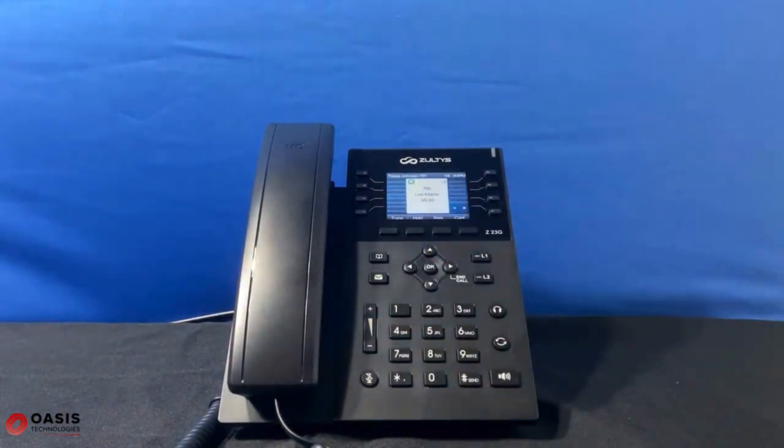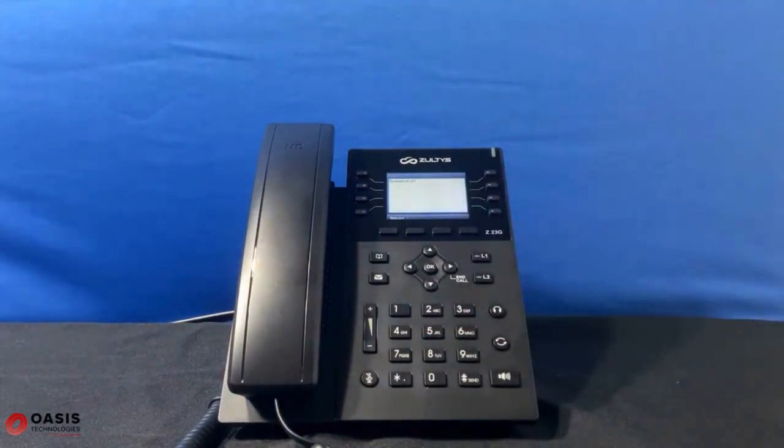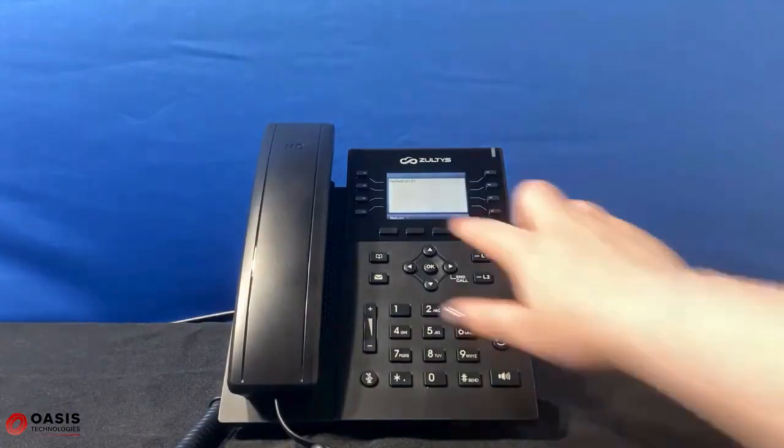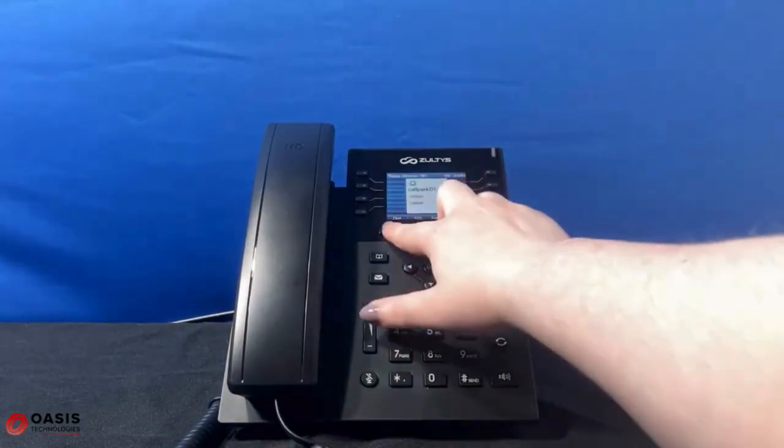I can park a call so that a coworker can pick it up from another device. I press the park key and I will get a message on what park slot the call is parked in. To pick up a call, press the pickup soft key and type the number of the park slot and dial.